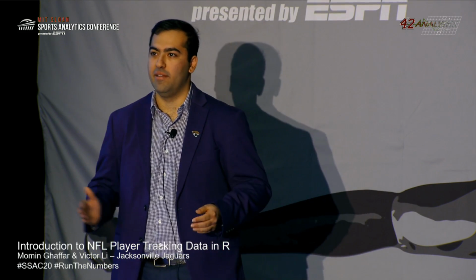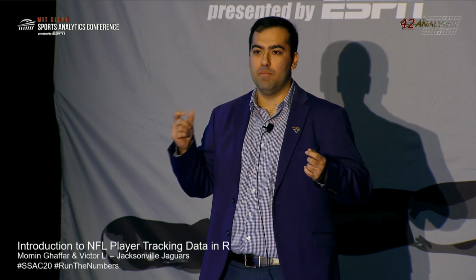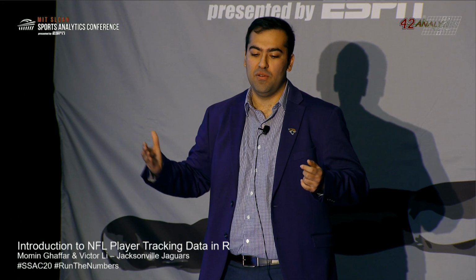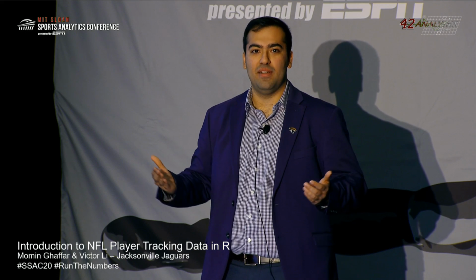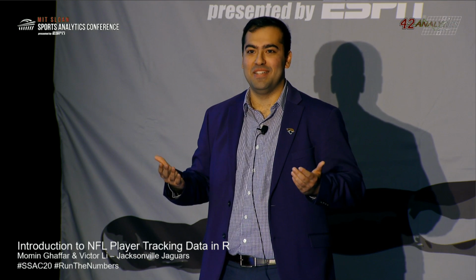And so on that topic, the structure and format is really not that crazy. You've got this interplay between the game ID, play ID, and frame ID. And the reason why we have a frame ID is because a lot can happen in a second. So I just did a really weird movement, and that was probably less than a second. So the RFID chips that are capturing the microscopic movements of our players is manifesting in that data. And so for each play, you'll see 10 frames worth of data. And so as you can imagine, with a lot of plays, a lot of games, you end up having a lot of data on your hands.